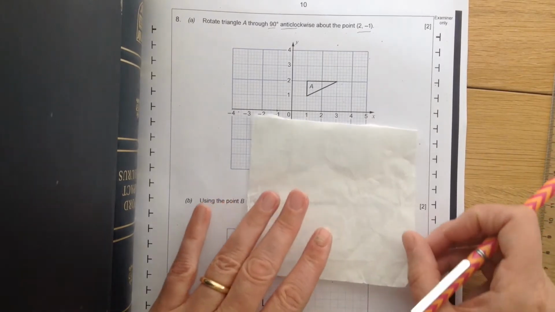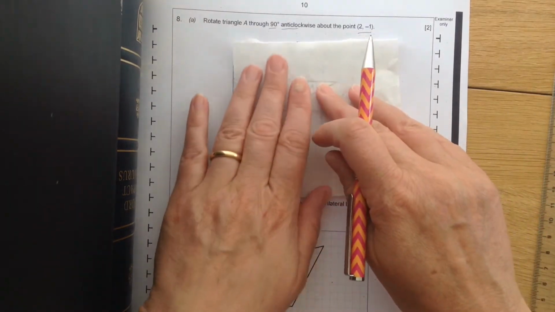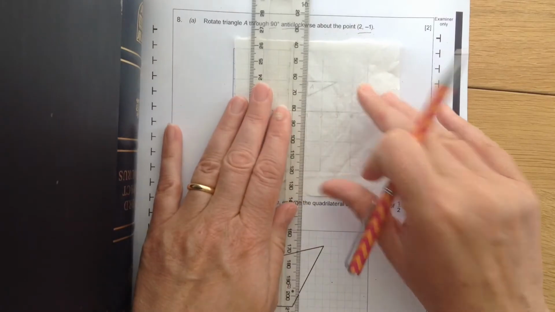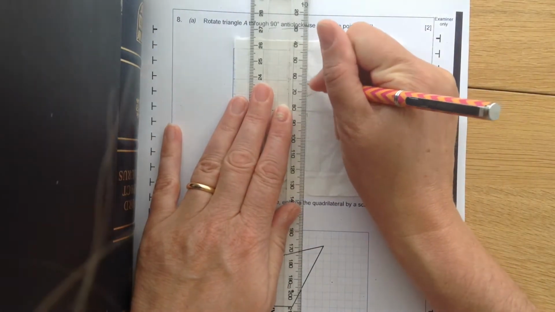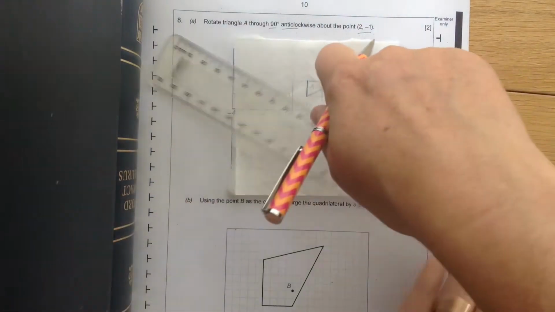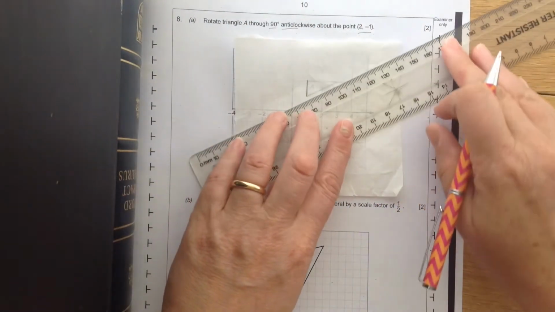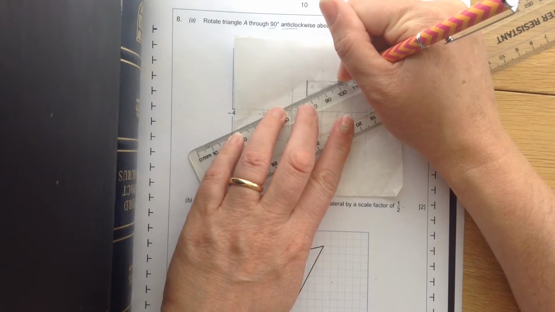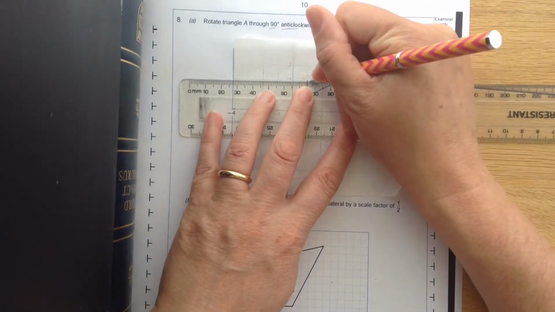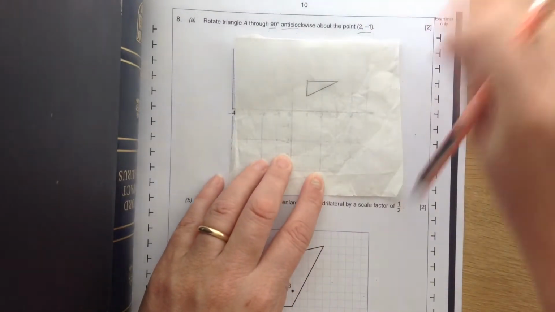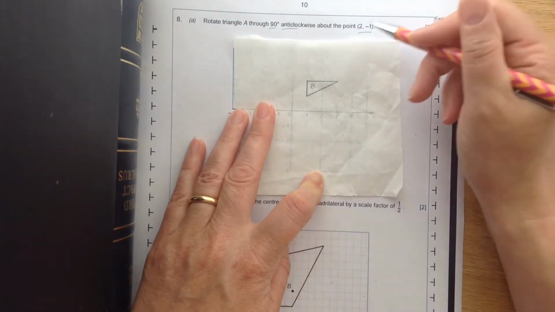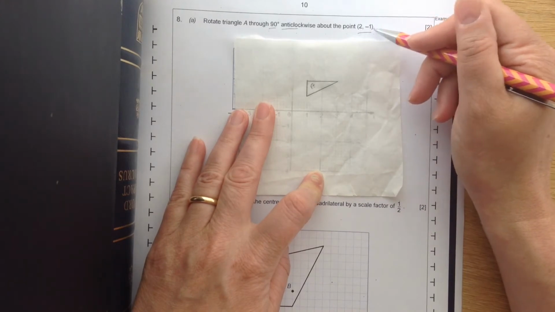Okay, popping the tracing paper over the diagram. And our first job is to draw the triangle as accurately as we can. These questions are quite easy, as long as you're accurate, as long as you're neat. So make sure you use your ruler and you take your time. Okay, here we are. There's your triangle A.